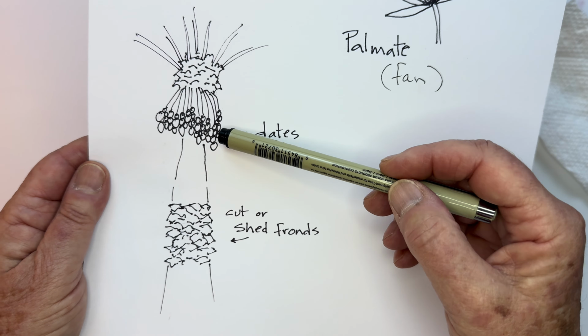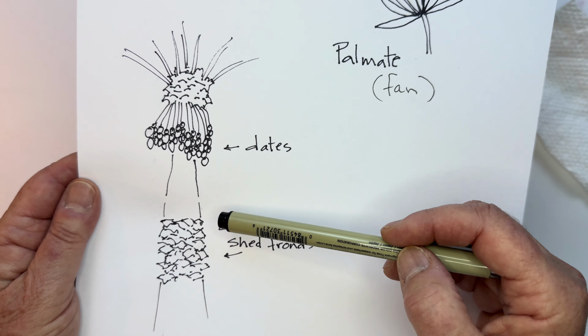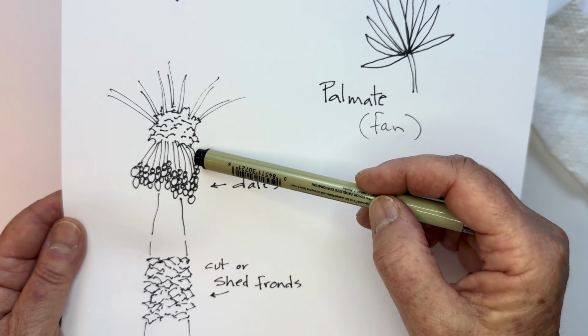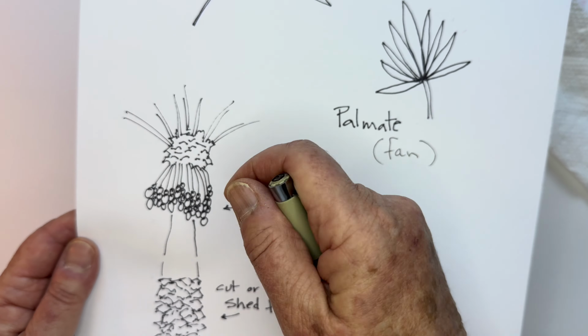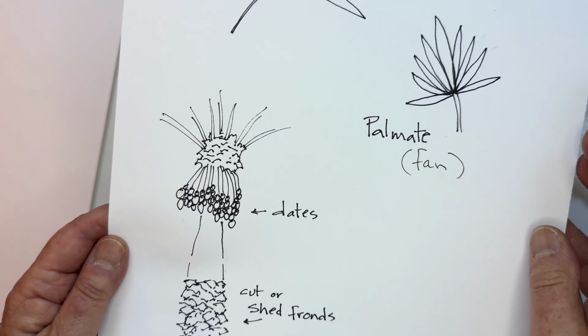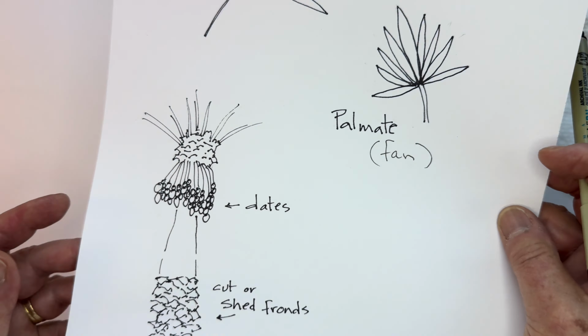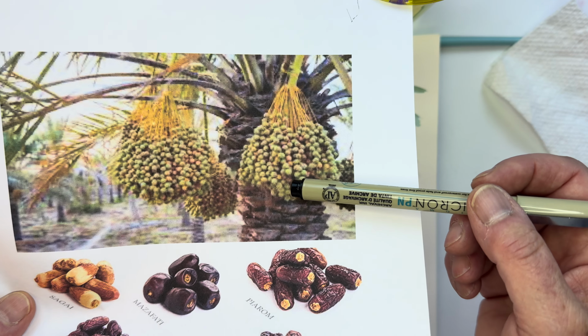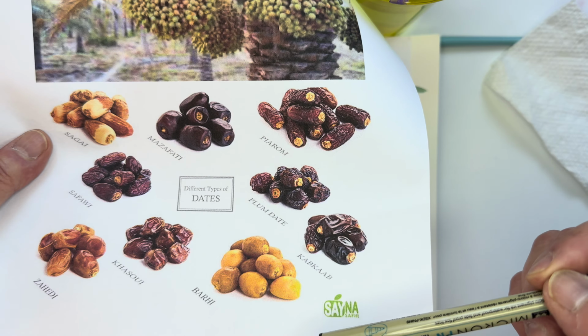And the date palm has the trunk with a lot of texture from where the fronds have either shed off naturally or been cut. At the top is this kind of floral bunch, and out of that comes the dates. And there are these little tendrils, and the dates come down here, and then the fronds grow up out of that. Here's a photograph of what those dates look like, and there's a million varieties, okay, maybe 60 varieties of dates that are edible. Here you can see some of them.